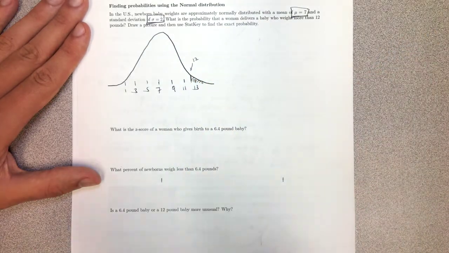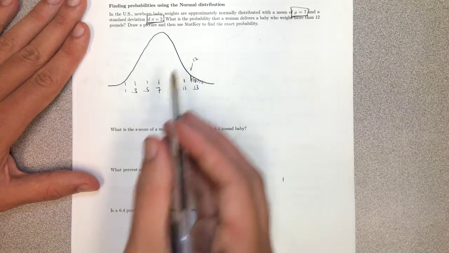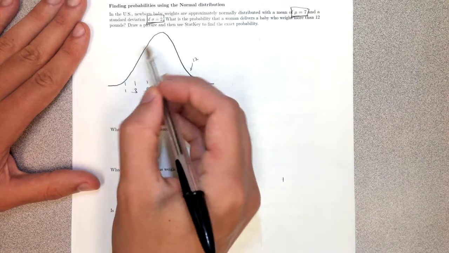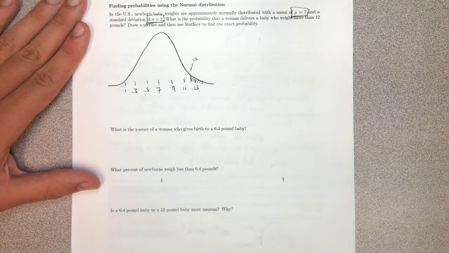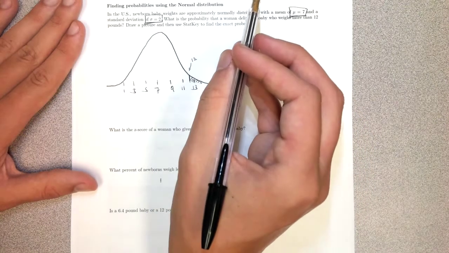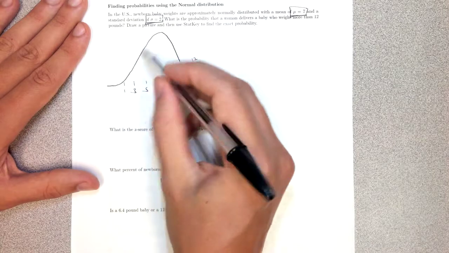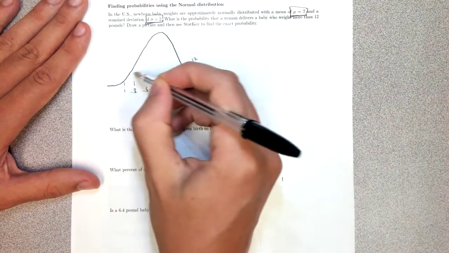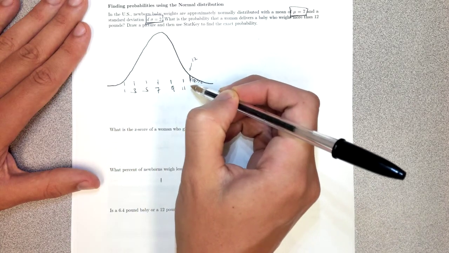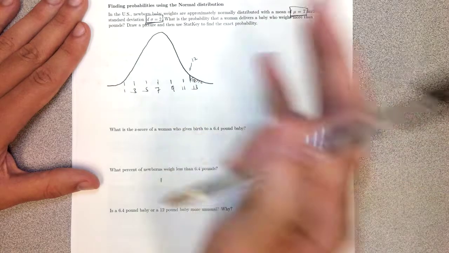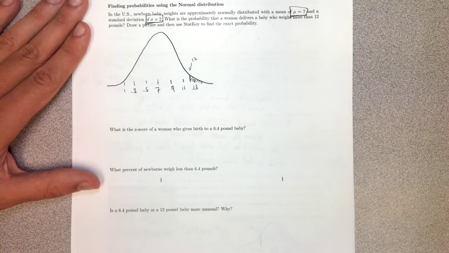So if we wanted to find the probability that a baby weighed less than 12 pounds, then we'd shade all this area to the left. And so we said at the very beginning that the area under this curve was 1. So that kind of relates to this probability stuff. Because we know that we can't have a probability bigger than 1, or we know that the chance of something occurring can't be more than 100%.